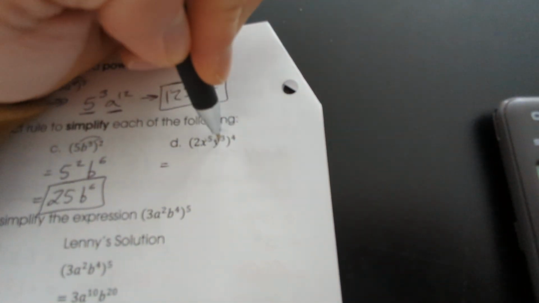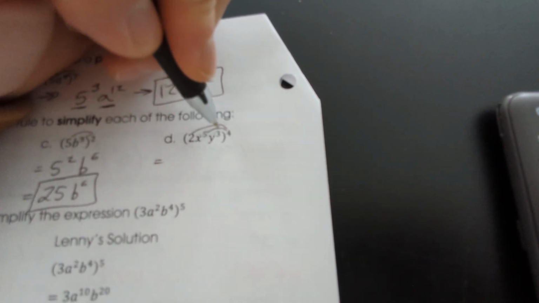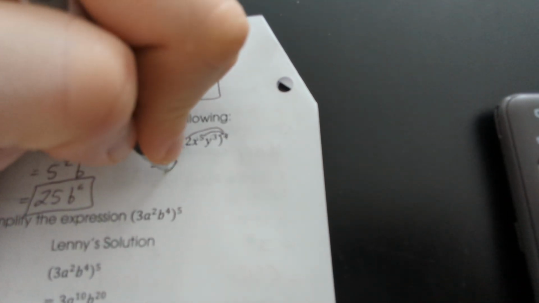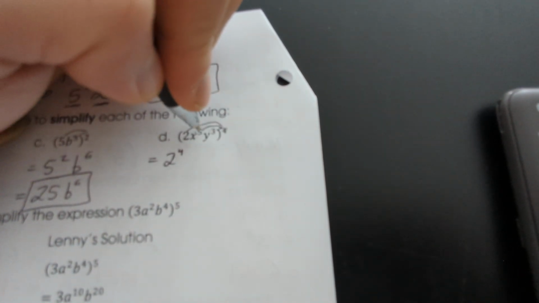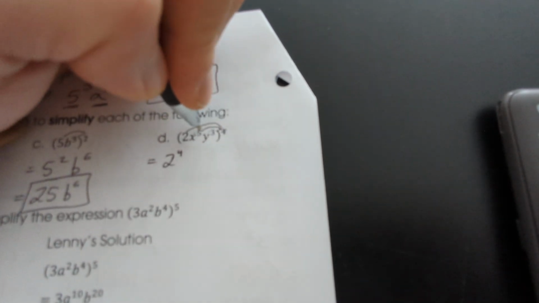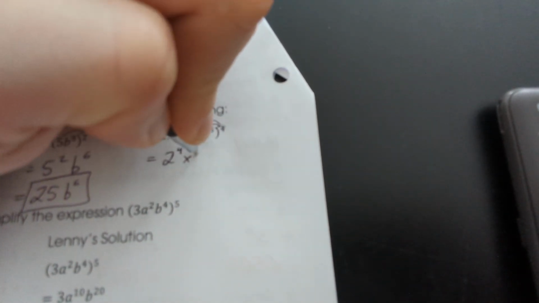Now we have 3 terms, but nothing changes here. We just apply this to all 3 terms, okay? So 2 to the exponent of 4, we can write. And then this is an exponent on top of this power, so we multiply exponents. So 5 times 4 is 20. So we have x to the 20.